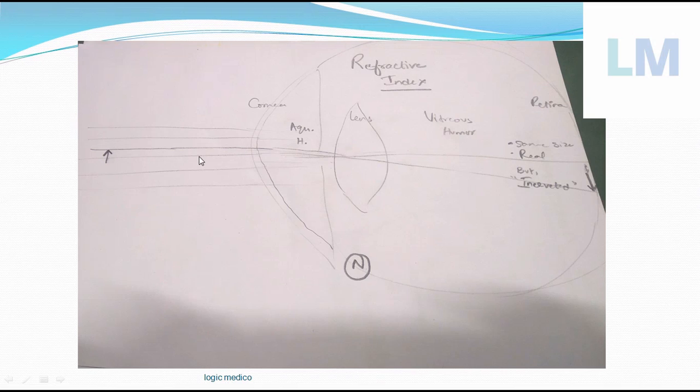So what is the refractive index? We'll see that rays of light coming from a distance will be focused by the cornea, aqueous humor, lens, pupil, which is just an aperture, lens, and vitreous humor onto the retina. The refractive index of all these will add up with one another, ultimately causing the image to fall on the retina. The image formed is real, small, same size and inverted. The refractive index of the cornea, aqueous humor, lens and vitreous humor determines the image falling on the retina.